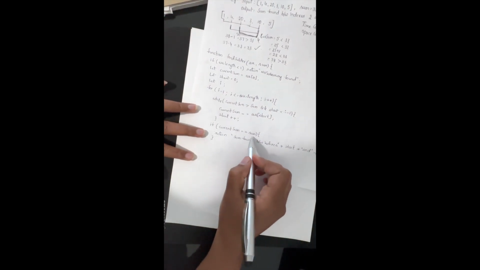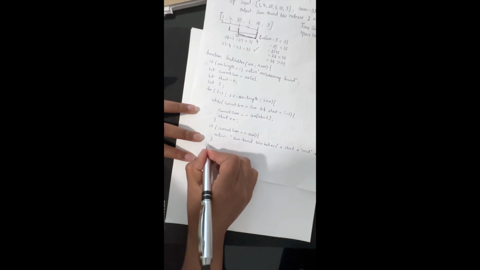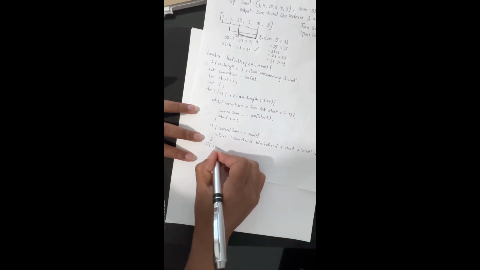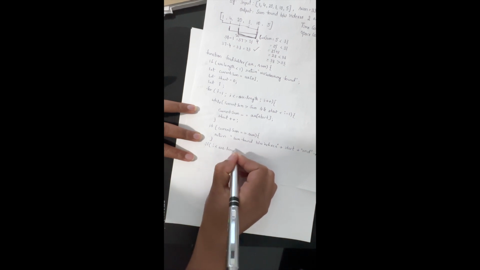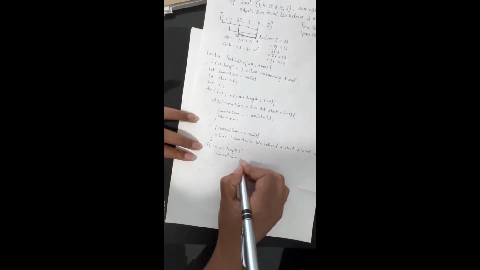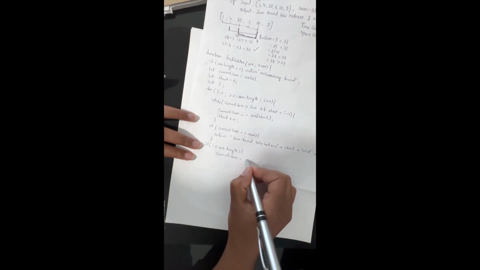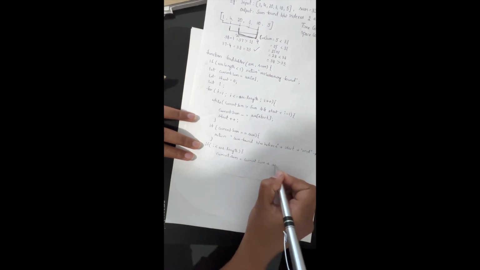So if current sum is not equal to sum, then I will check if i is still less than array.length, then I'm going to add the next element to the current sum. So current sum equals current sum plus array[i].